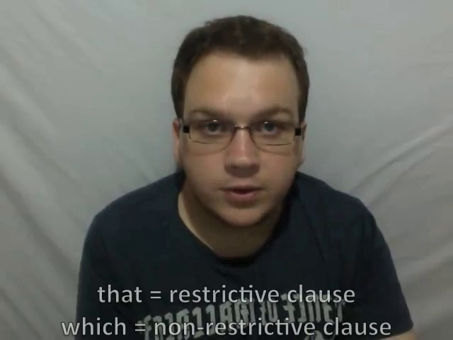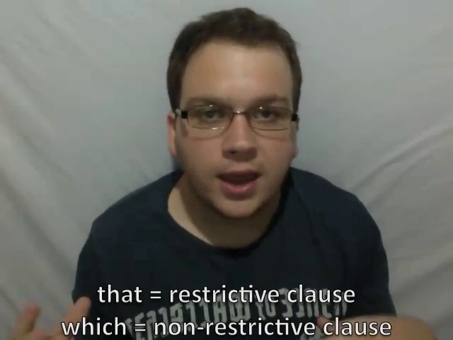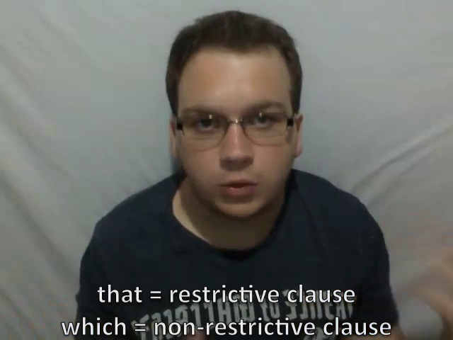But the biggest problem that I've found teaching is that a lot of my students don't realise that there is a difference between the two words. They just think that they are two interchangeable words and you can choose whichever one you like the sound of. But that's not the case. We use that when we're dealing with a restrictive clause, and we use which when we're dealing with a non-restrictive clause. So I might be going too fast, so I'll back right up.